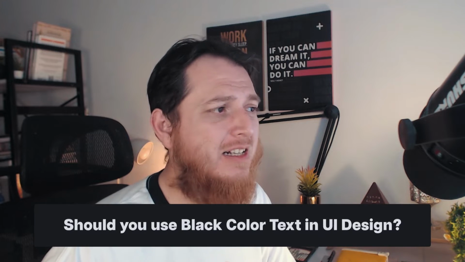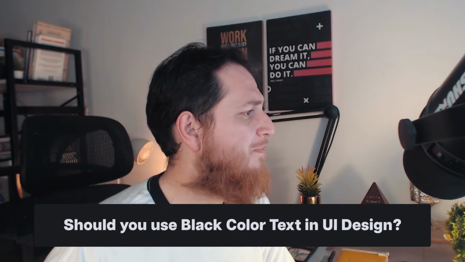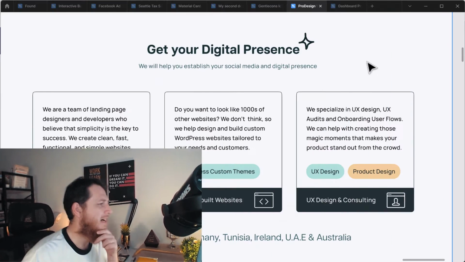Today, I'm going to share with you a very simple tip which most developers or some beginner designers don't understand, which is using pitch black or black color in your designs. So I have a few designs I'm going to share with you. First, I'm going to share my own design.